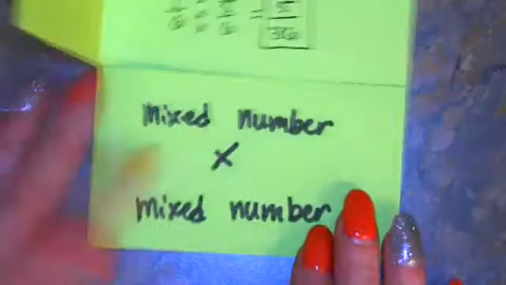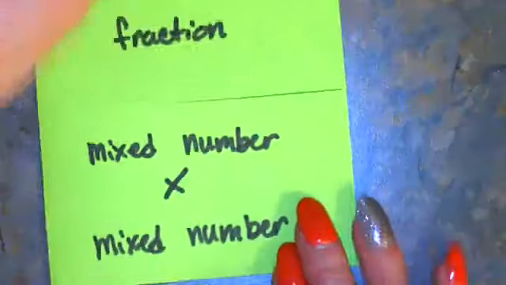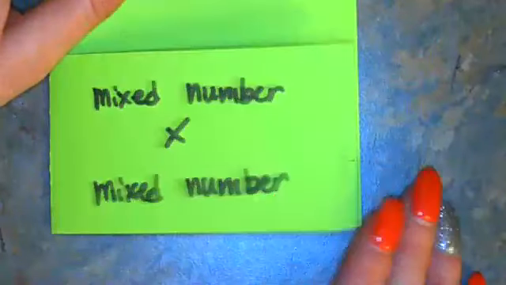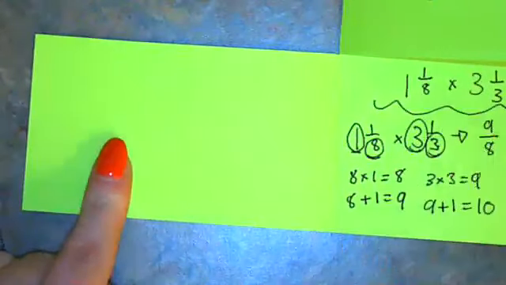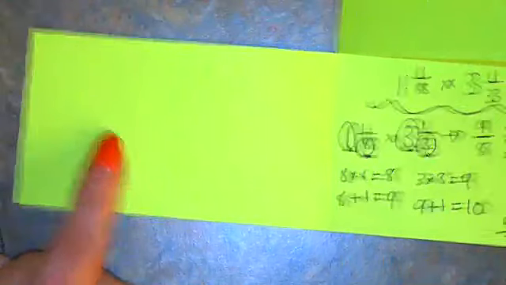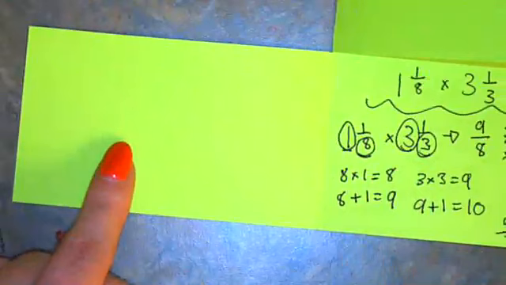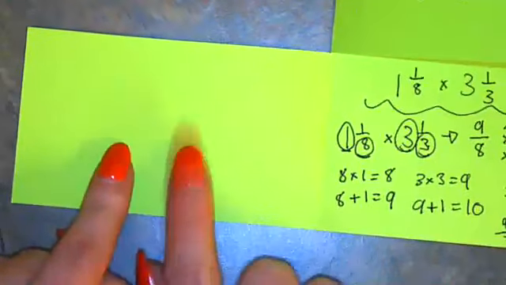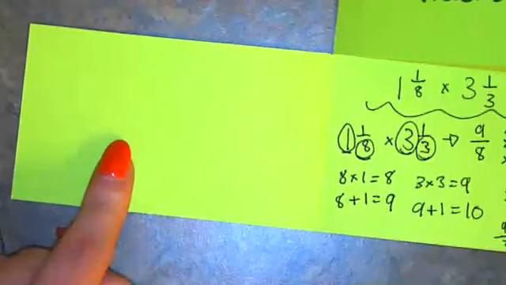For mixed number times mixed number, since we did have some problems with adding and subtracting fractions, if you need to make a note on this inside right here, when adding and subtracting fractions, you need to have the denominators be the same. You might want to write that down. And then also whatever you do to the top, you got to do to the bottom. Those are some things that you can write down here that can help you remember certain aspects for your test.